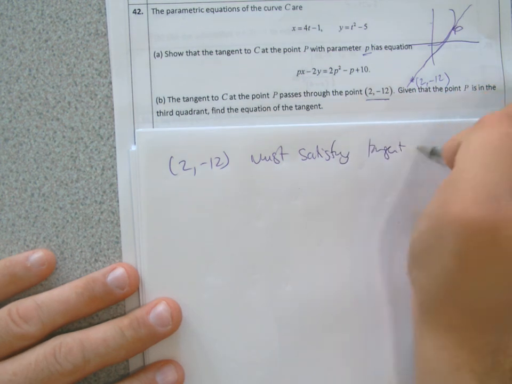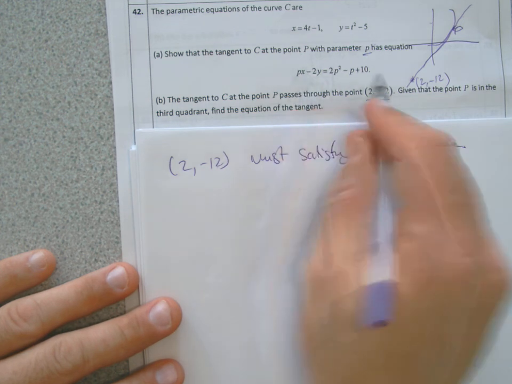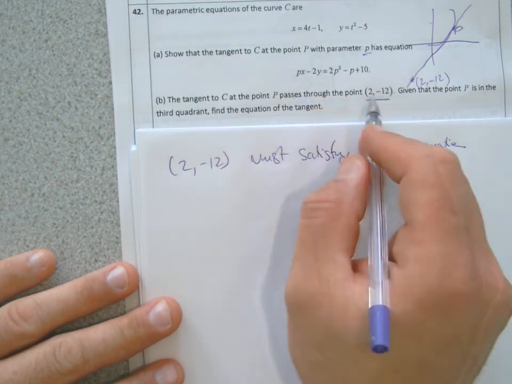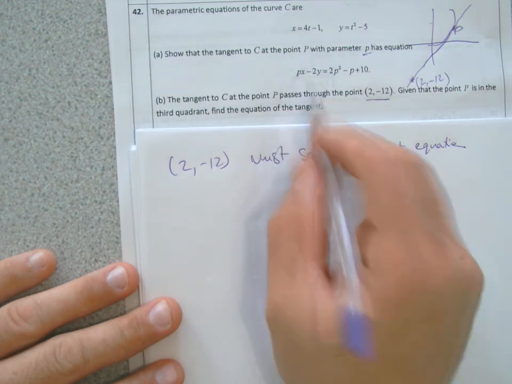So what we could say is then, look, this point (2, -12) must satisfy the tangent equation. Okay? In other words, this must work in here, right? Because it passes through that point. So it fits in here.